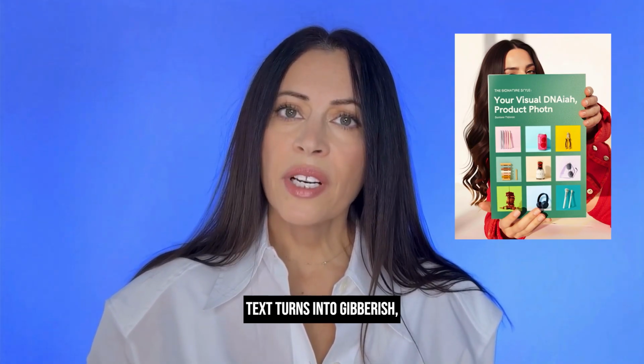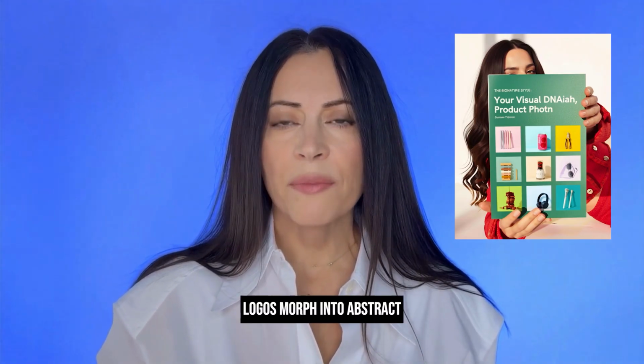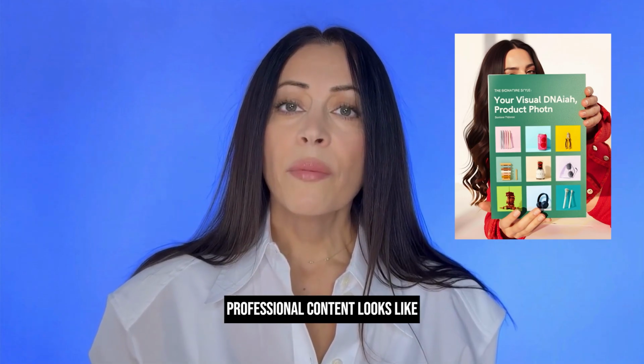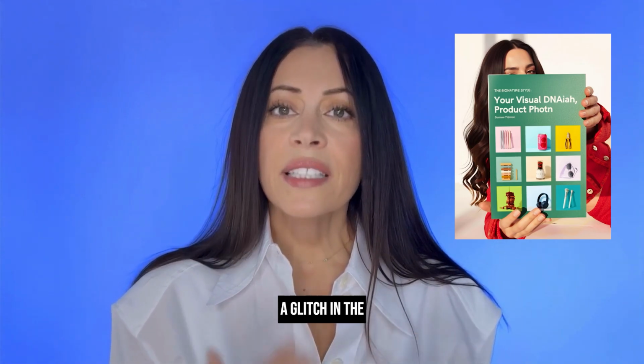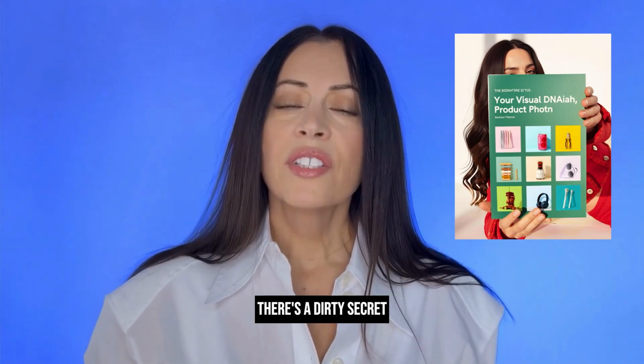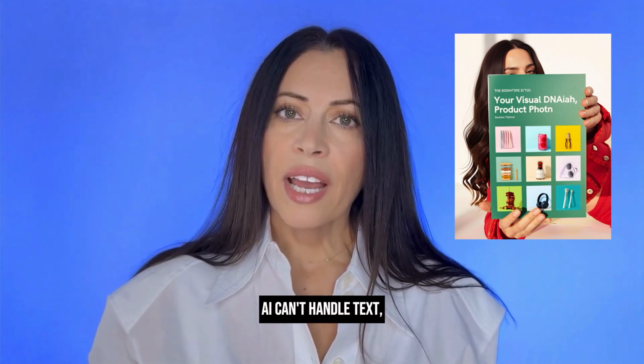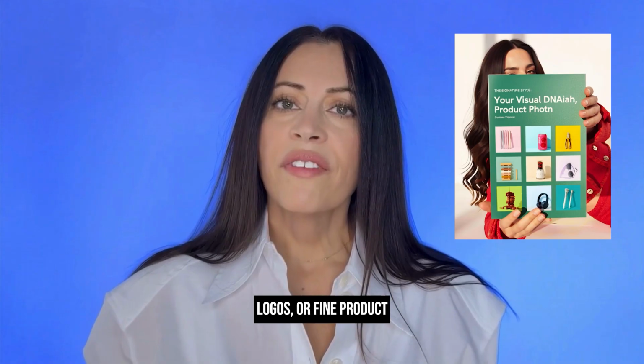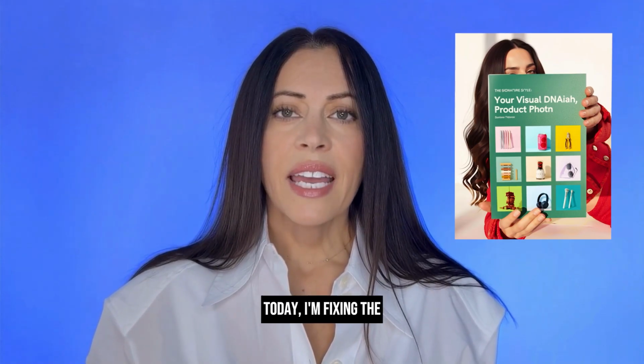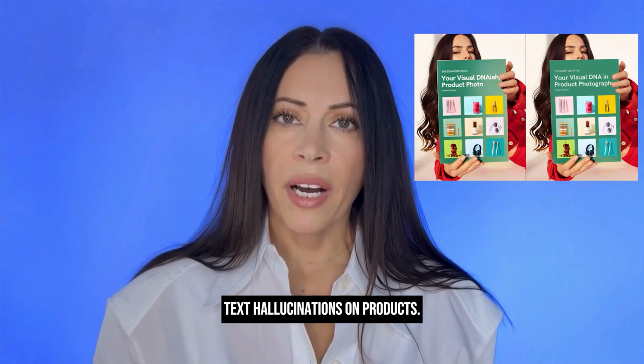Text turns into gibberish, logos morph into abstract art, and suddenly your professional content looks like a glitch in the matrix. There's a dirty secret nobody talks about. AI can't handle text, logos, or fine product details. Today, I'm fixing the most common problem: text hallucinations on products.